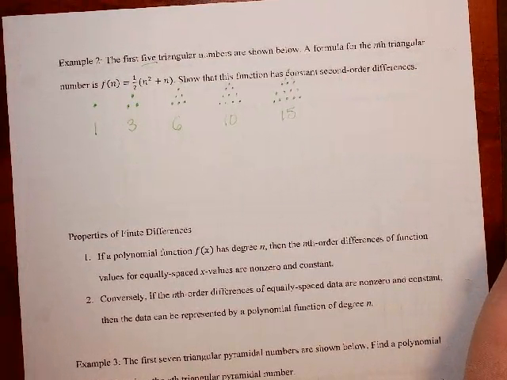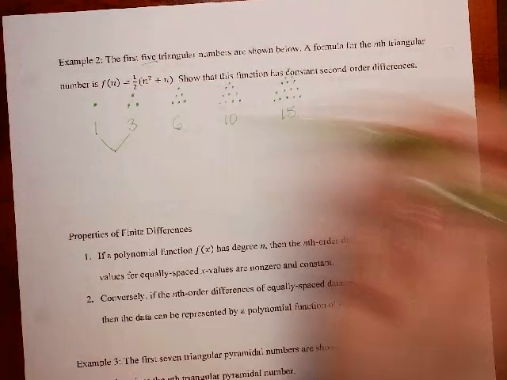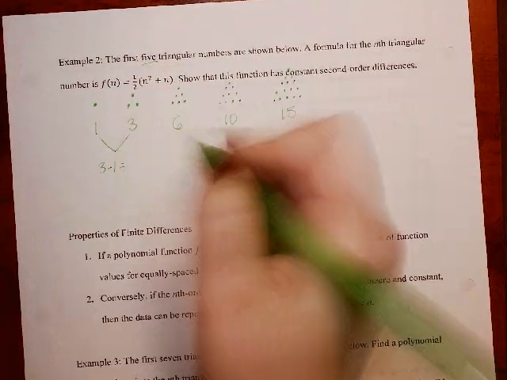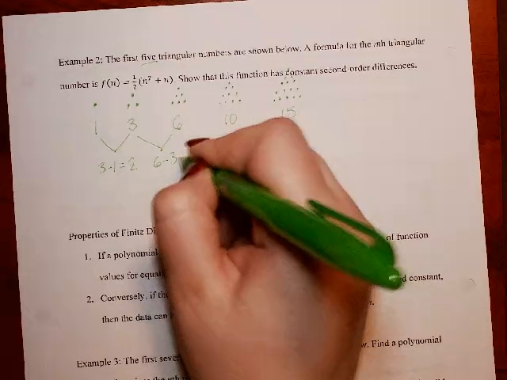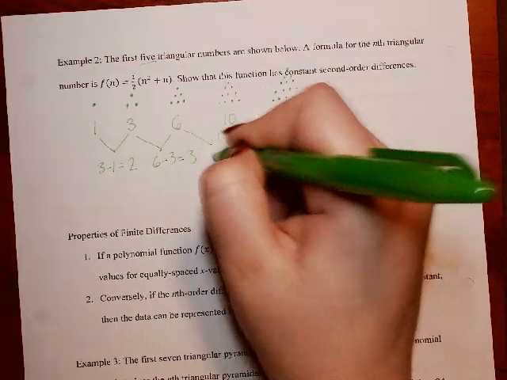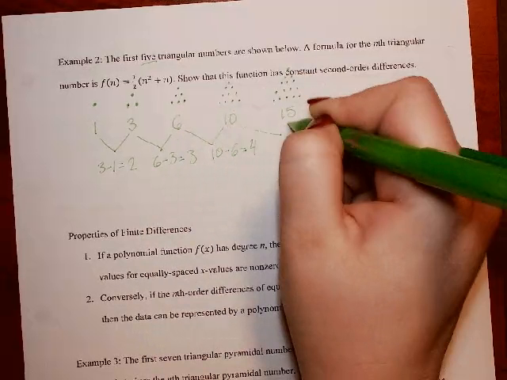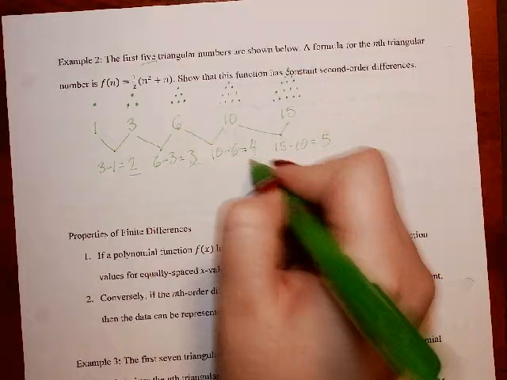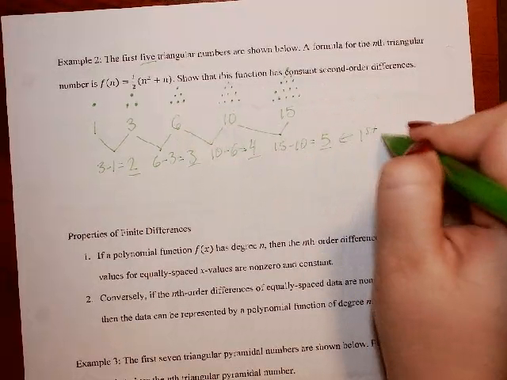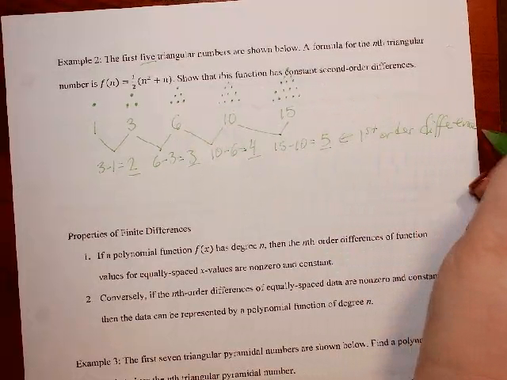Okay, so now I'm going to do my differences. So 3 minus 1 is 2. 6 minus 3 is 3. 10 minus 6 is 4. 15 minus 10 is 5. So my first order differences are right here. So 2, 3, 4, 5. So they are not constant yet.